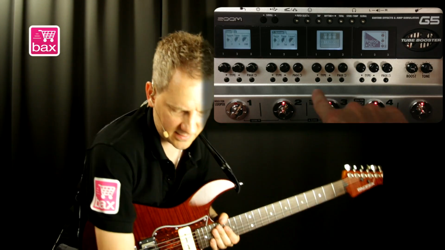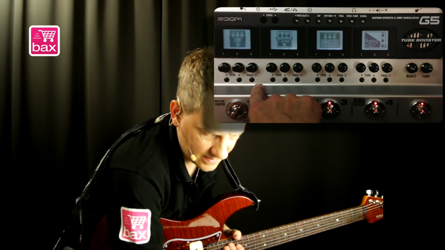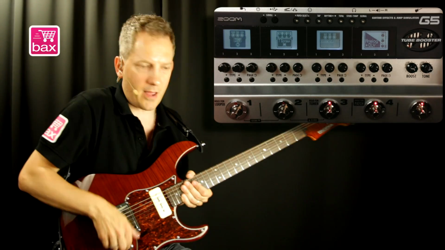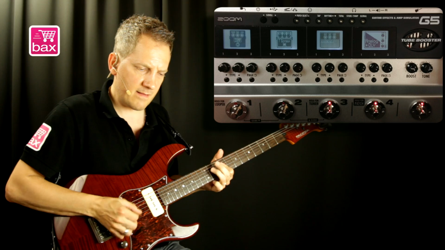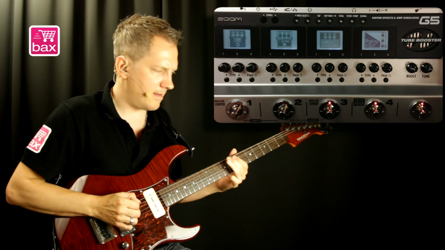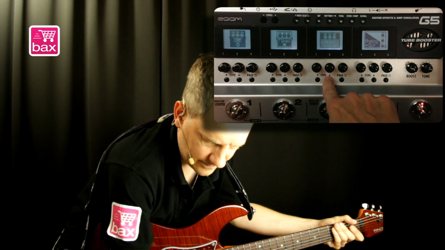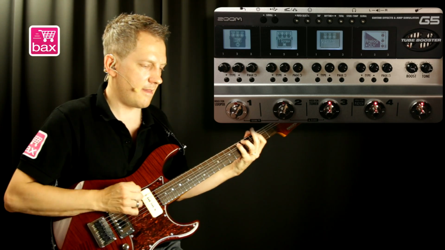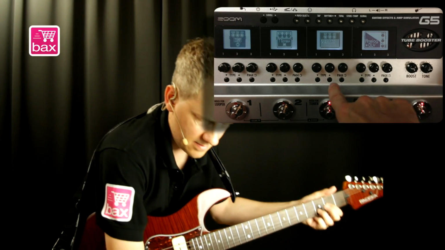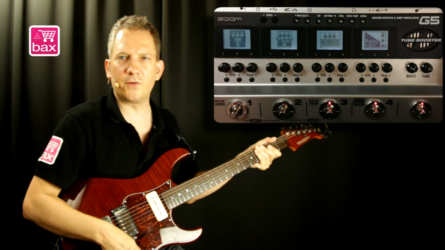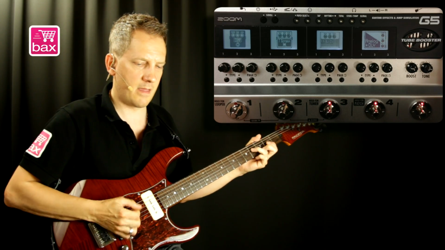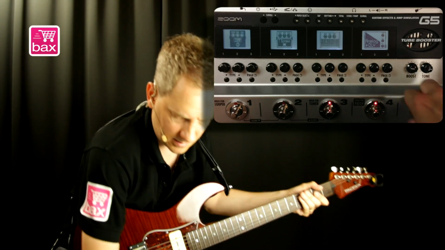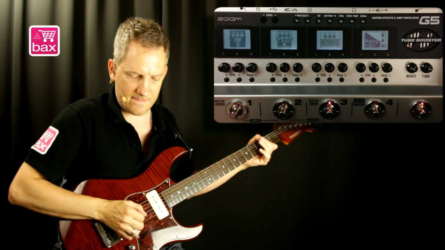Okay, let's try some different amp models. Okay, switch off the Tube Screamer. This is the Deluxe. And a Vibro. A US Blues, which is a tweed. Let's switch off the analog delay.